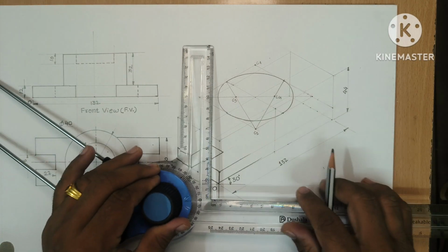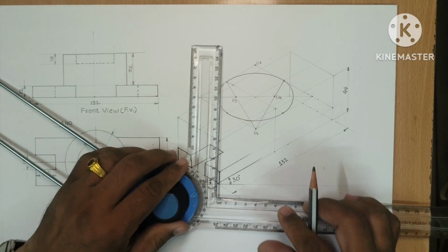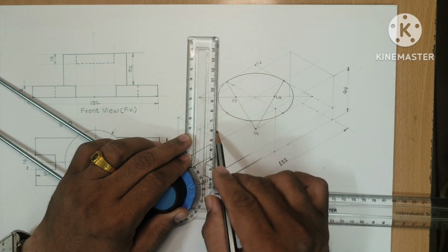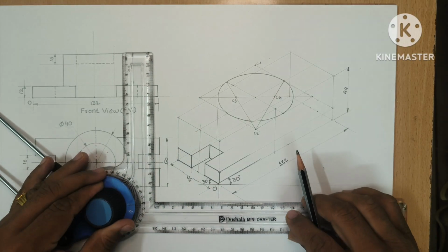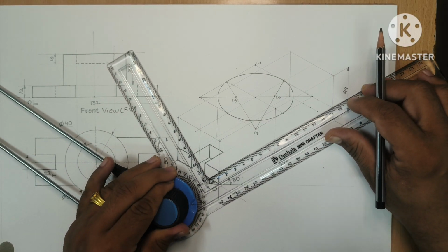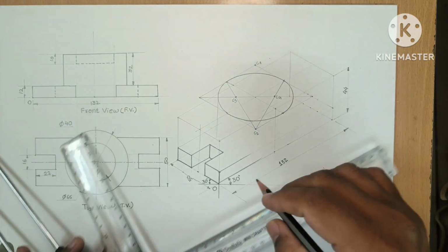Okay, then I will take the distance. First of all, I had drawn the vertical line and then the horizontal line.